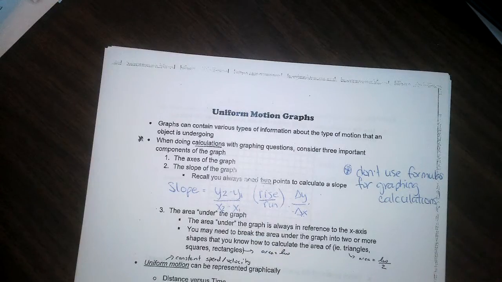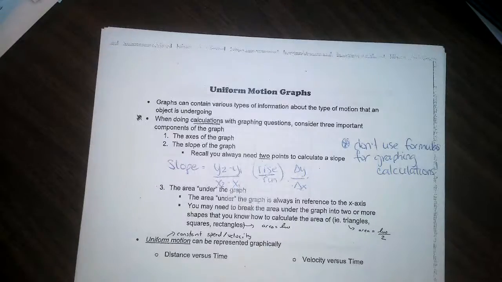Somebody asks you, how do you calculate slope? Rise over run. Change in y over the change in x. Okay? So slope tells us a piece of information. It's usually used when we're putting it back into our linear equation. But the area under the graph, that also tells us a bunch of information.